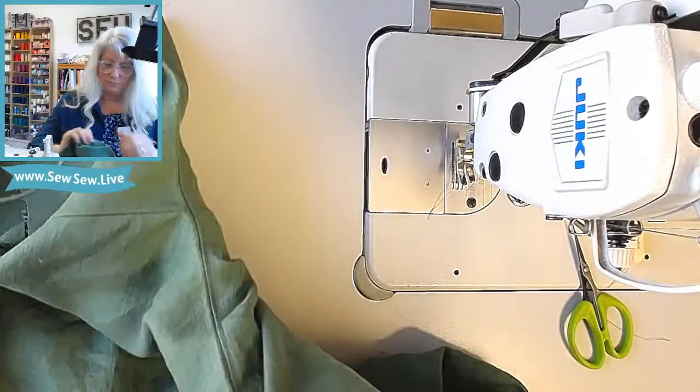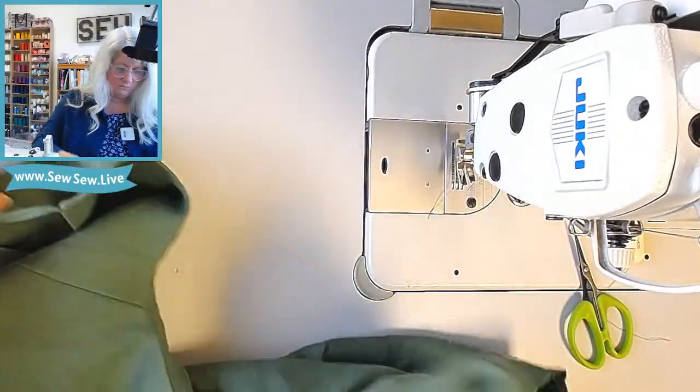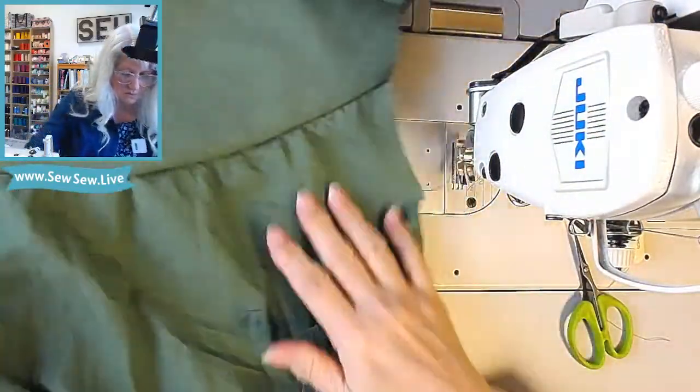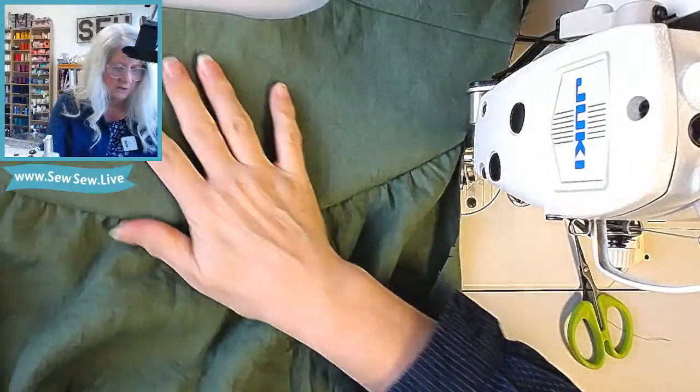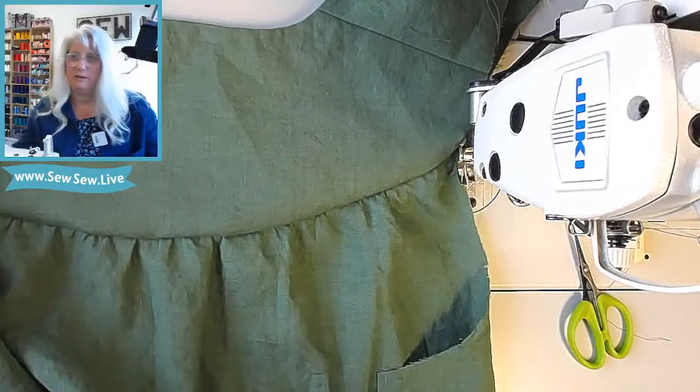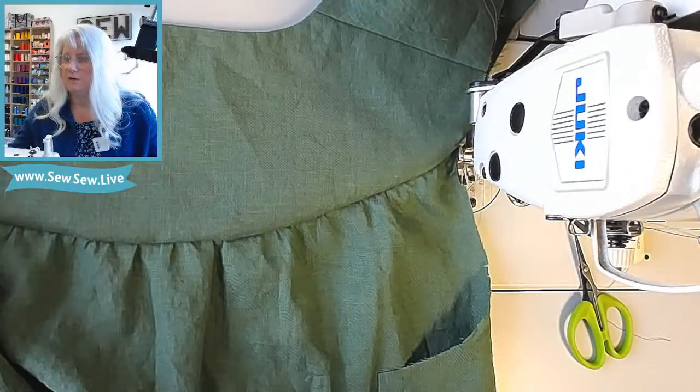Okay. All right, here we go. Now, you can decide if you want to top stitch. I'm not going to. I'm going for that nice, clean, simple look. I'm going to iron it though.